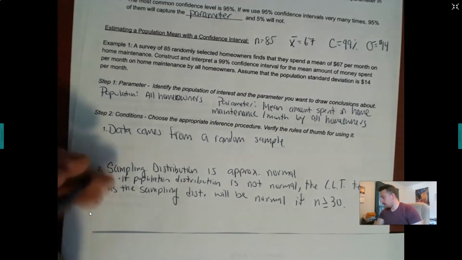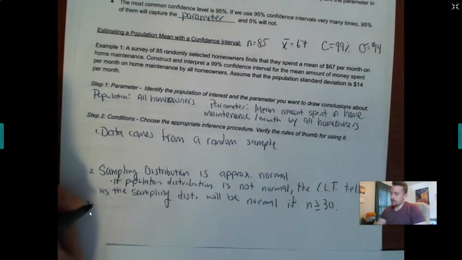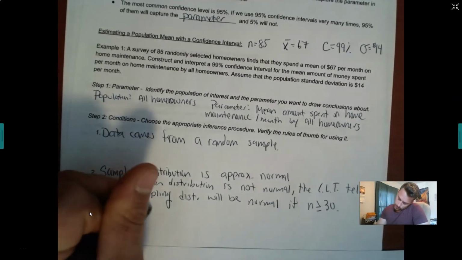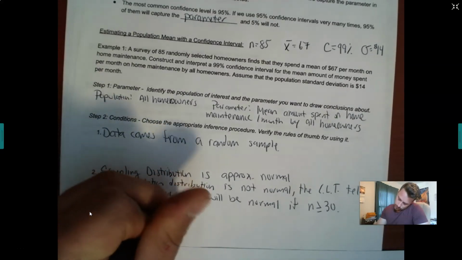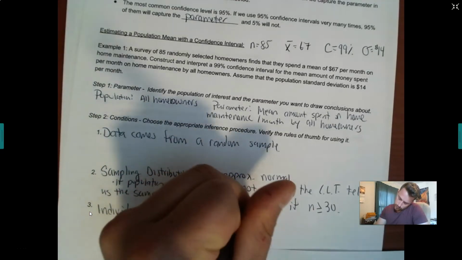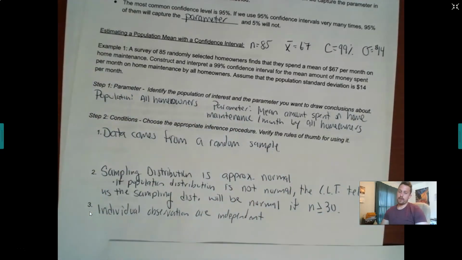The third rule of thumb is individual observations are independent. And what that means is that when I select one thing at random, that doesn't affect the probability of selecting another thing at random.